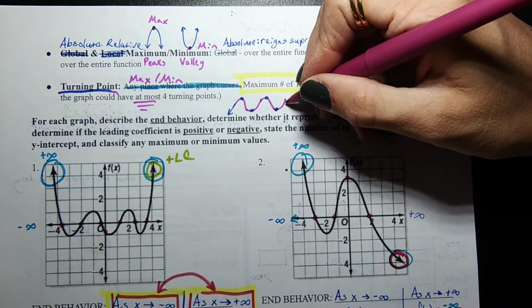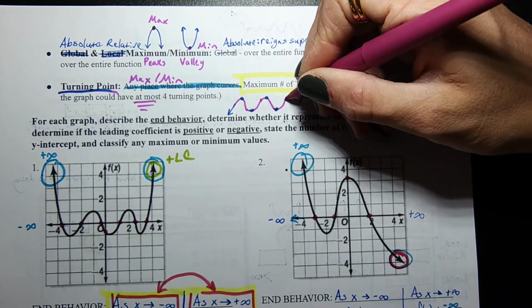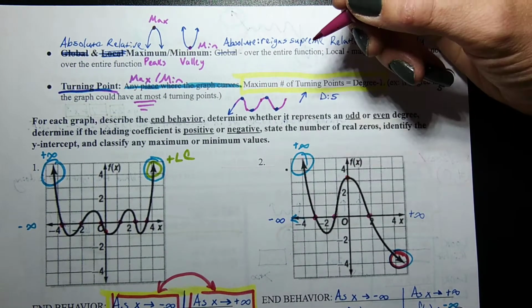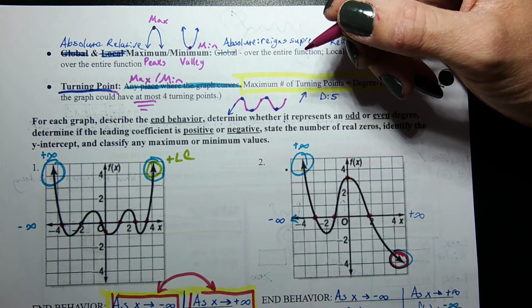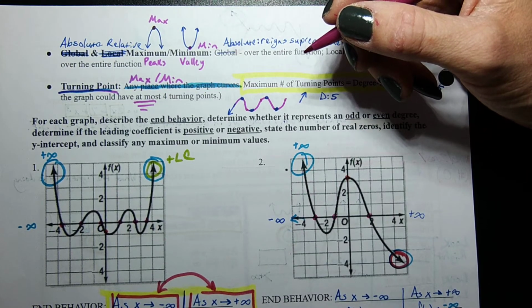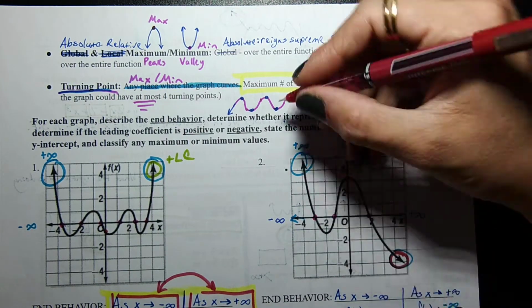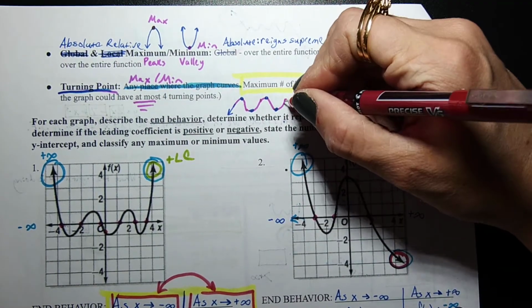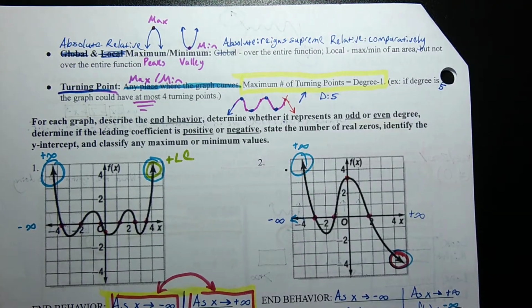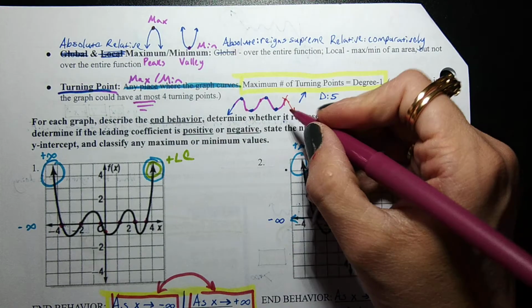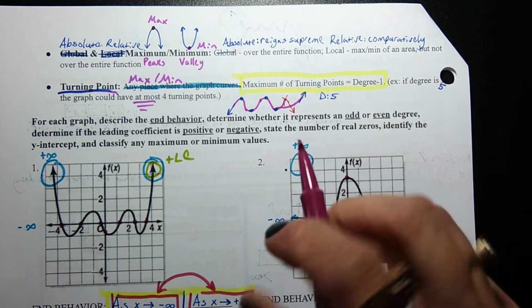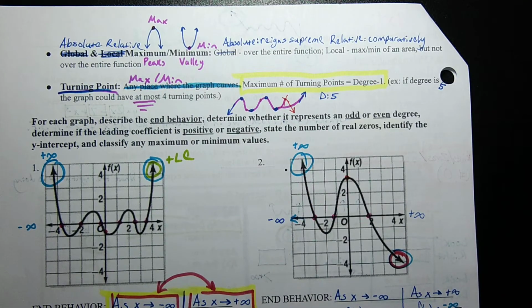Folks, what happens if I change direction and try to come back down to make a 5th one? What's my end behavior going to be doing? Then it's going to look like even end behavior. So I can't do this. I can't make that 5th turning point because that would change my end behavior direction arrow. So this has got to be curving up. That's why the most that I could have is 4. The most is 1 less than the degree.